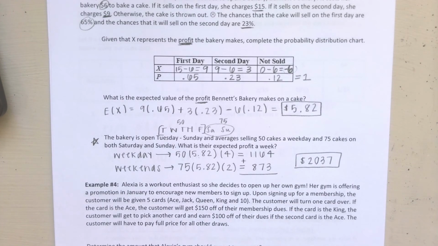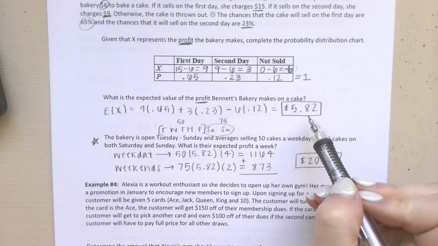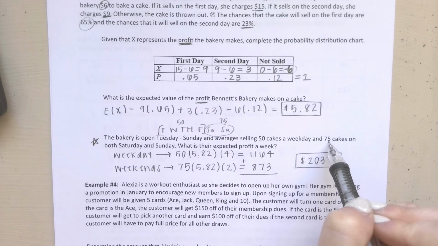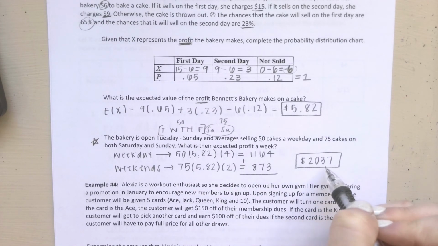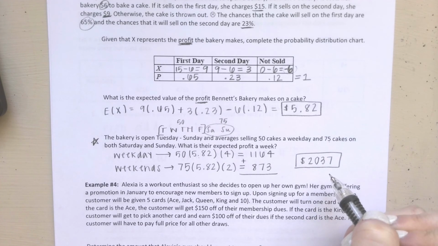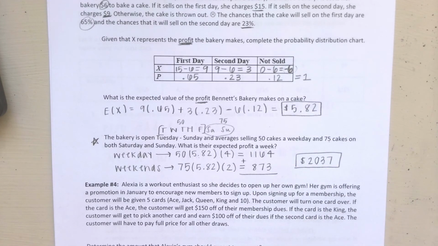Okay, now is this exactly what London's going to profit each week? Definitely not, right? This right here was just an average, and we're using that in there. Again, these 50 and 75, that was an average. So this isn't exact, but on average, as we look at weeks and weeks and weeks, this is what we expect London to be making.